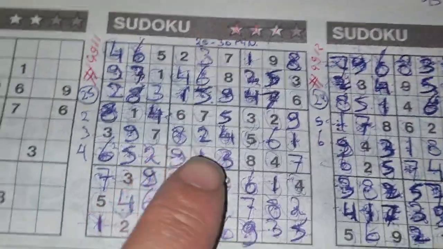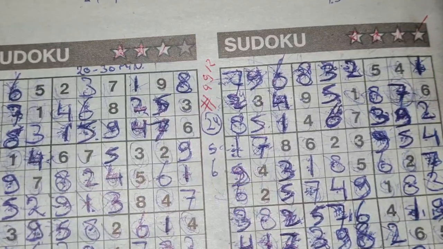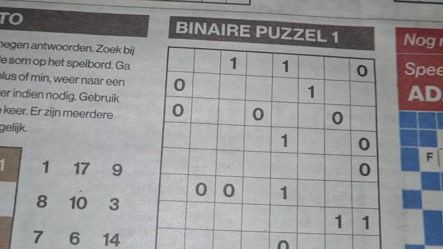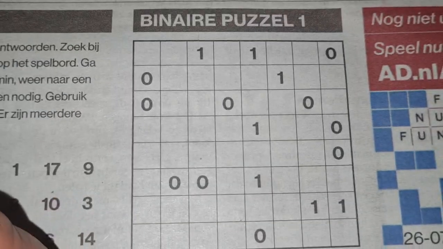I've already solved two puzzles, the 3 stars and the 4 star Sudoku. Two puzzles are left, the tectonic and the binary. It's time for the binary.